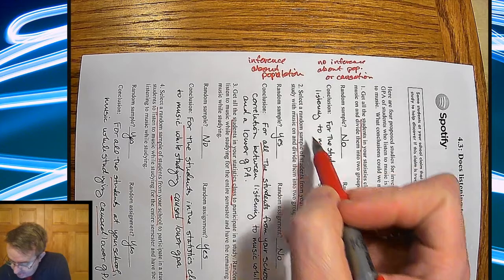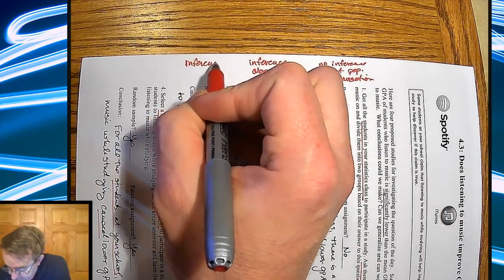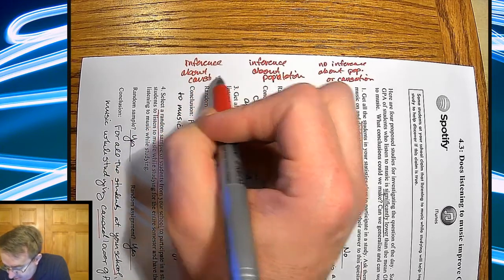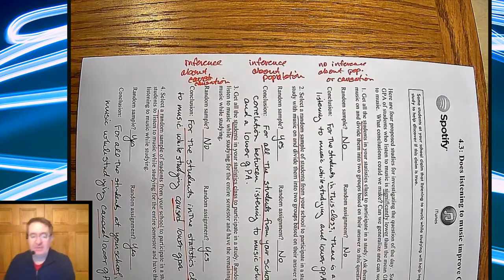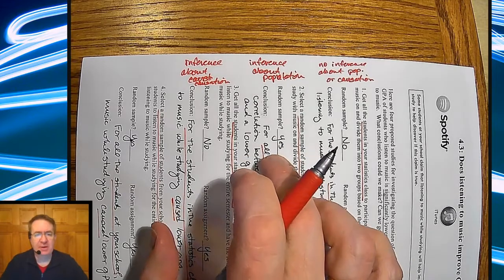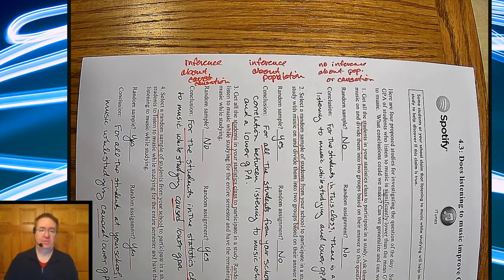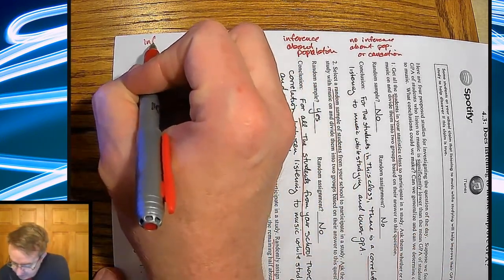The third one, you can make an inference about the causation. Anytime you give random assignment, causation. Anytime you give random assignments, then that means that there is a cause, because you're taking away some of those influences that might be happening. Because obviously, if you're doing stuff in a stats class, the kids might really like math, the kids might be high achieving. I mean, there's a whole bunch of different things that a whole bunch of kids in an AP stats class would go through. And then for the last one, you can do inference about both.